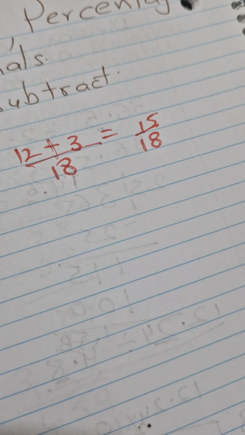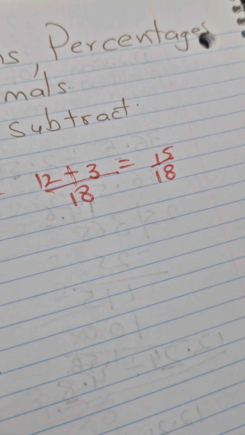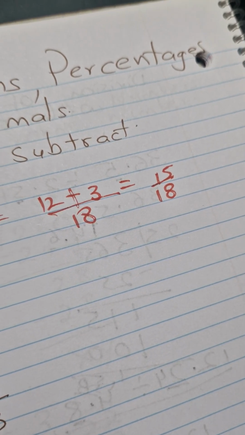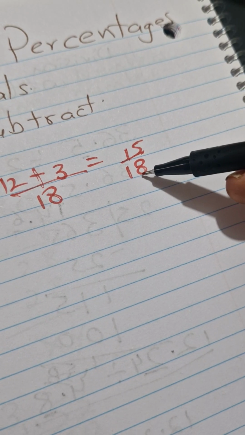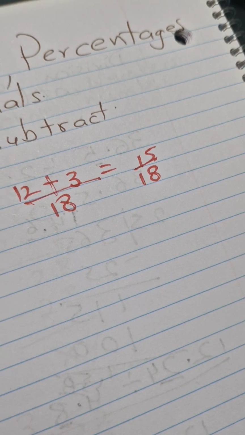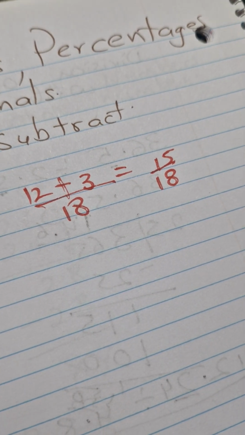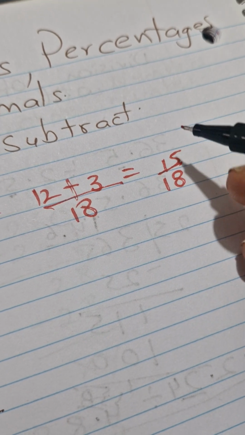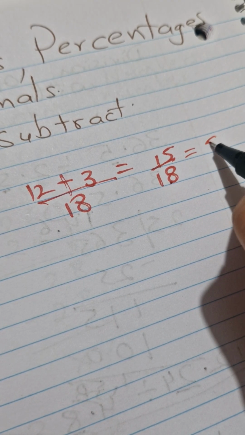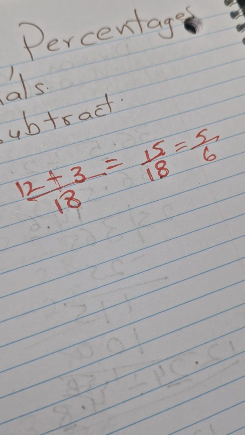Now one more thing you should remember: whenever your answer is coming in proper fraction or improper fraction, if you are able to do it in lowest term, you do it. Lowest term means you have to divide your numerator and denominator with the same number. You can use the higher number so that it will give you the straight answer. You can use the lower number also, but then you have to keep on dividing again and again till you are not able to divide any more. So 15 over 18, both are divisible by 3 times table. So 5 over 6. Now 5 over 6 is not having any same times table, so that is your final answer.